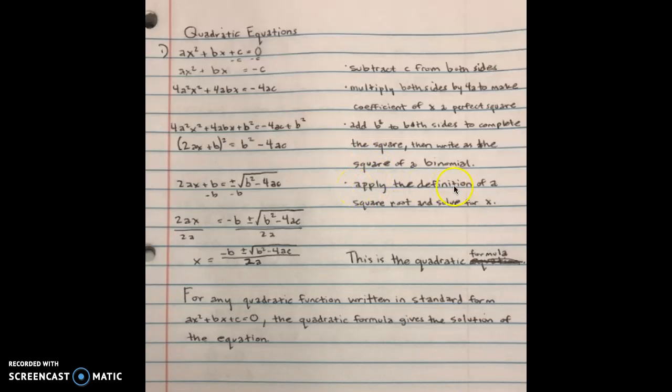Now we're going to apply the definition of a square root to solve for x. So when we do that, we're going to get the square root of that, which is 2 times a times x plus b equal to plus or minus the square root of b squared minus 4ac. We're going to subtract b from both sides in order to isolate that x. And what we're going to get is 2 times a times x equals the opposite of b, or negative b, plus or minus the square root of b squared minus 4 times a times c.